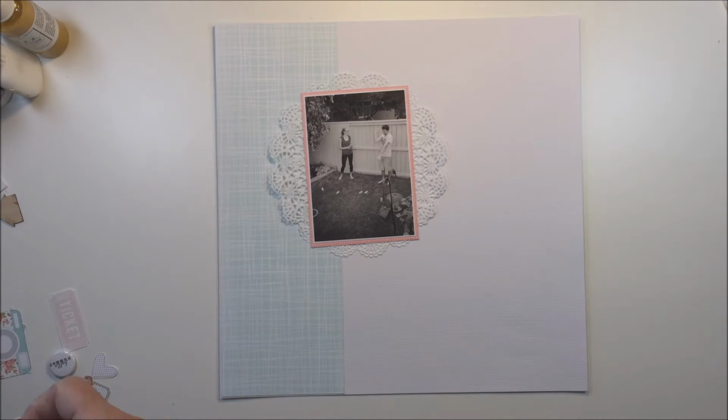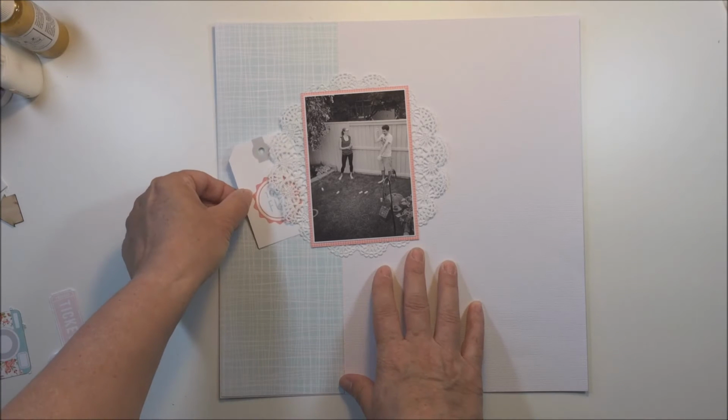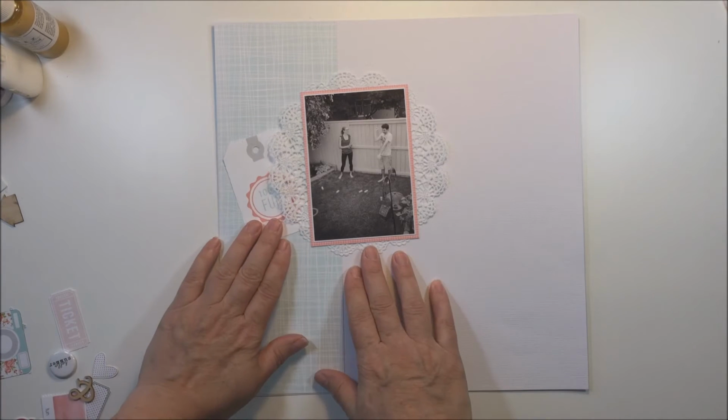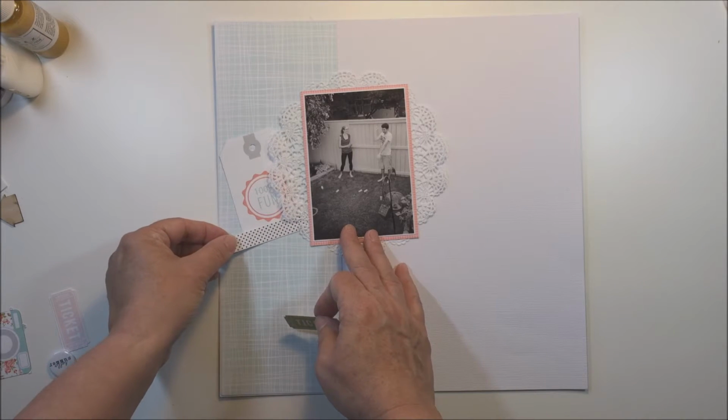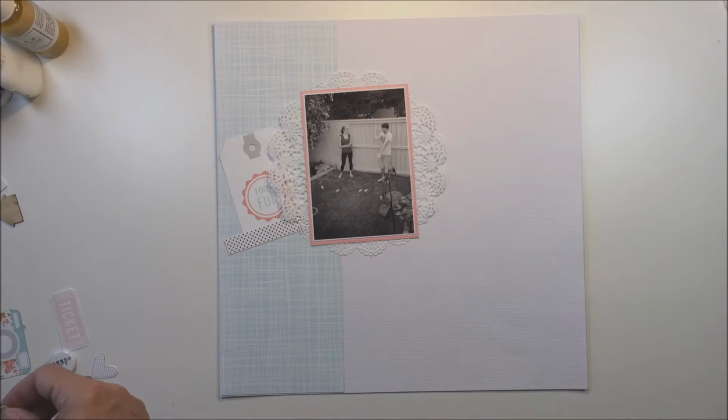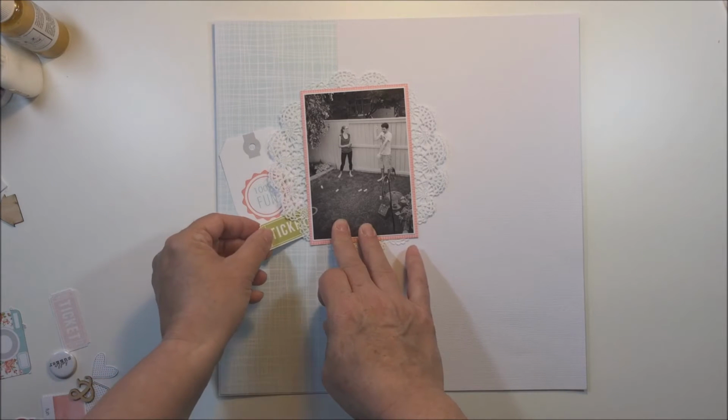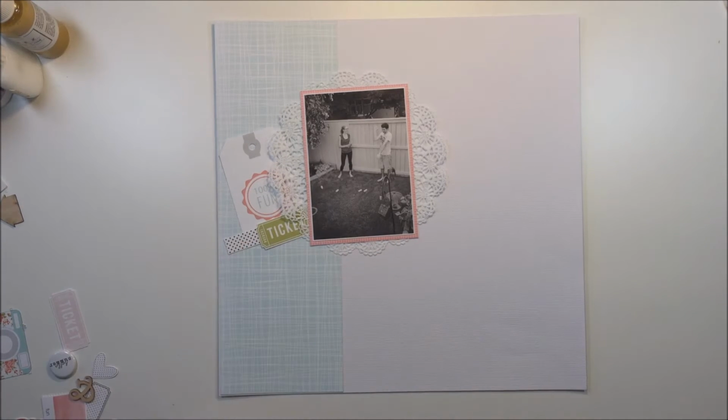I probably pinned this on Pinterest. That's where I find most of the inspiration if I'm looking for inspiration from other layouts or mood boards or whatever. And often if I'm really stumped for creating a layout and I'm looking for inspiration, I do often go to Pinterest, and lots of you are probably the same.